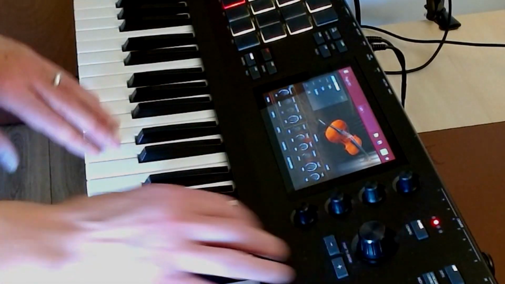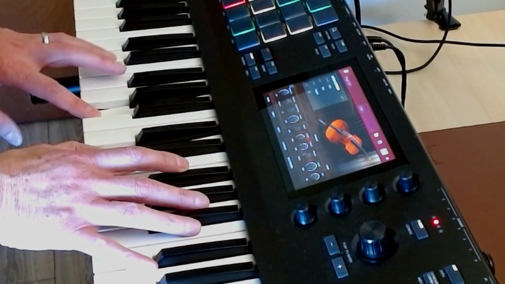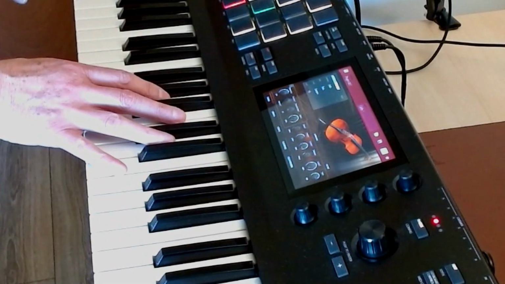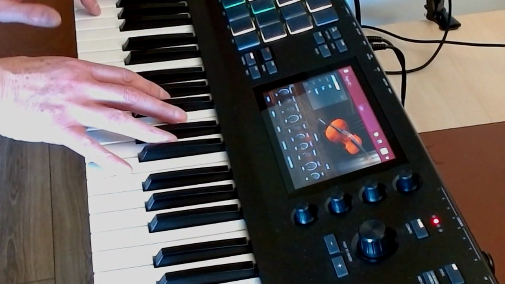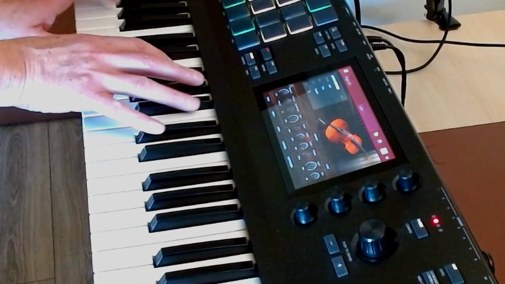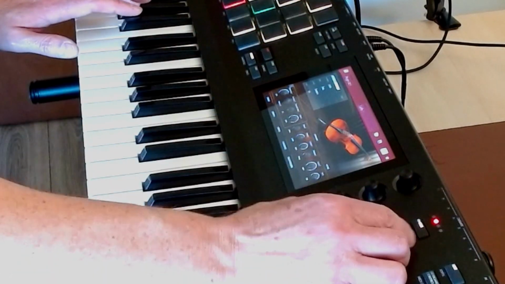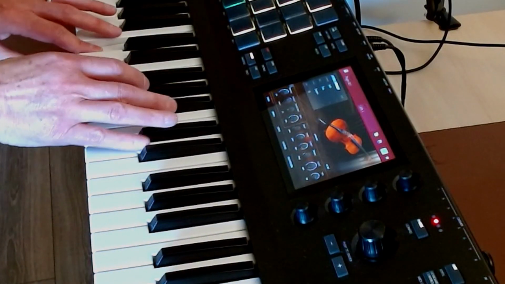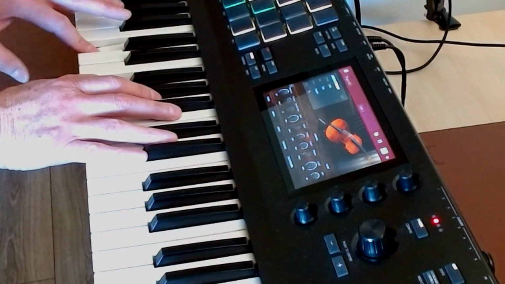And then we've got the cello 1. Which is rather nice. And then cello 2, same thing. Formant down to -4.